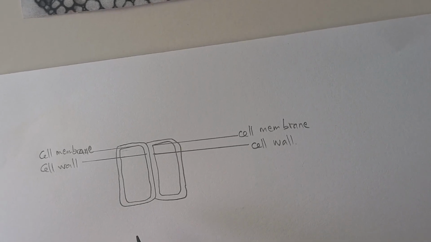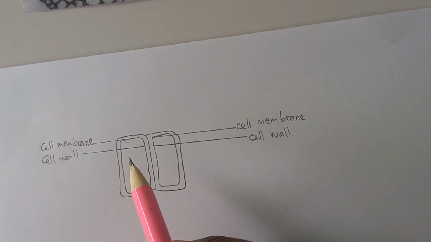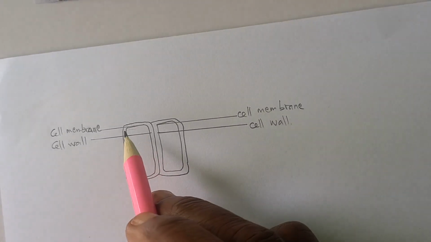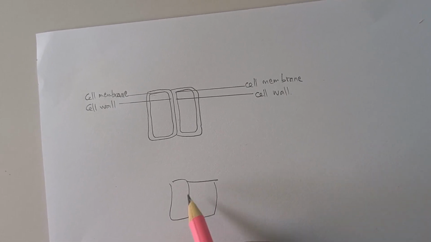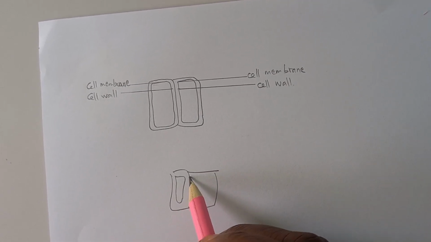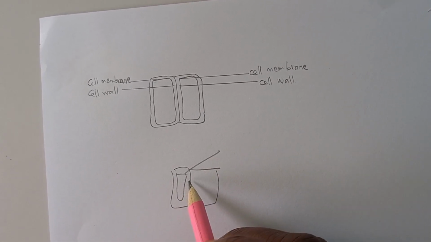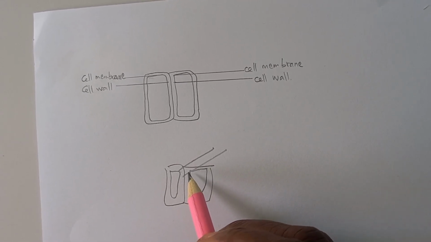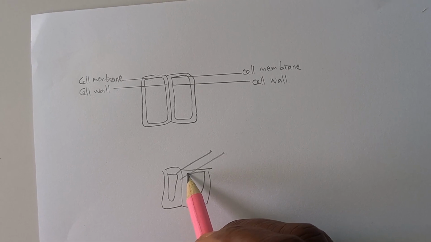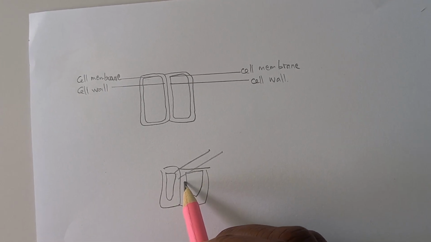Good. Plant cells, you always have the plant cell, and the cell has its cell membrane and a cell wall. And the other one also has its cell membrane and a cell wall.